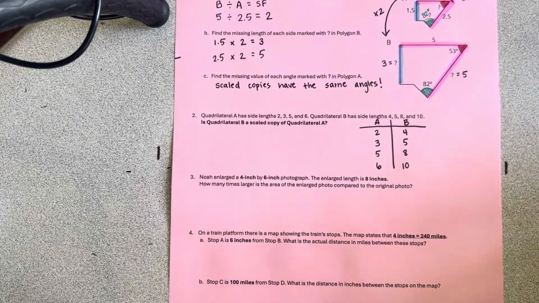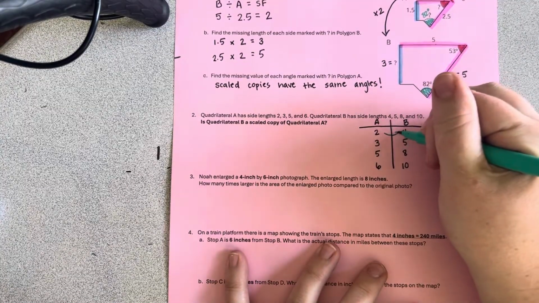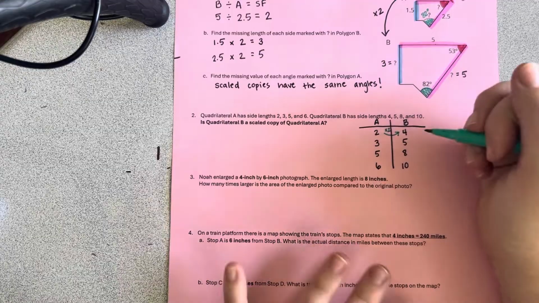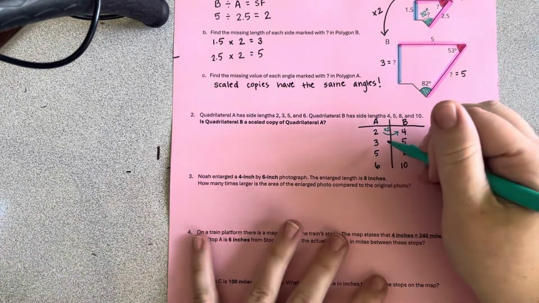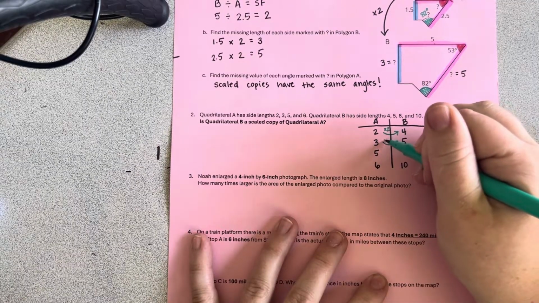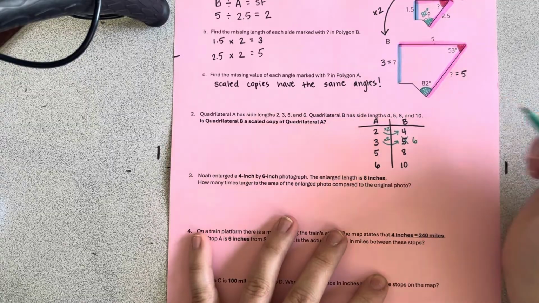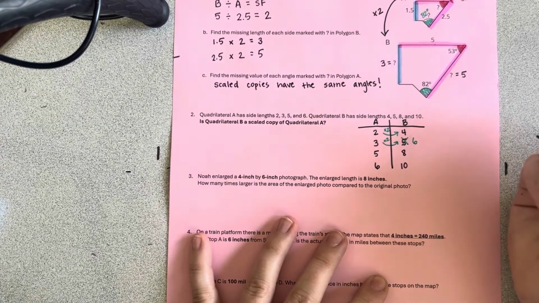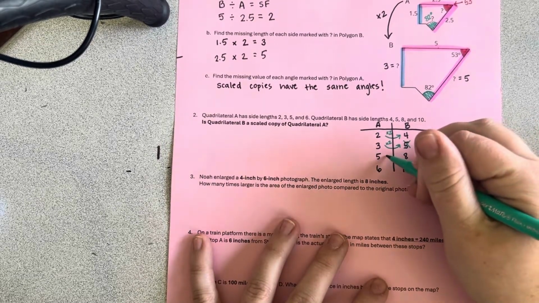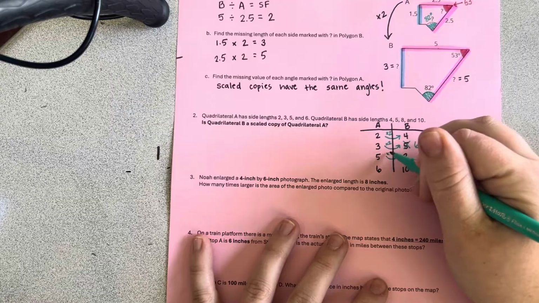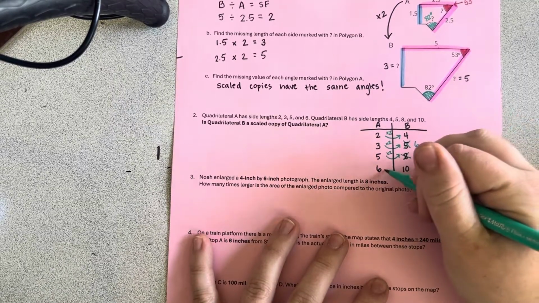So if I want to figure out how to get from A to B, or what that scale factor would be, 2 to 4 is one that's pretty easy for me there. I know that that's times 2. And if I look at 3 to 5, if I wanted to multiply 3 times 2, that would not give me 5. This should have been 6. Well, right there, they're not getting multiplied by the same amount. So right there, I know they're not scaled copies. I could keep this going just to show more evidence of 5 times 2. That should have been 10.